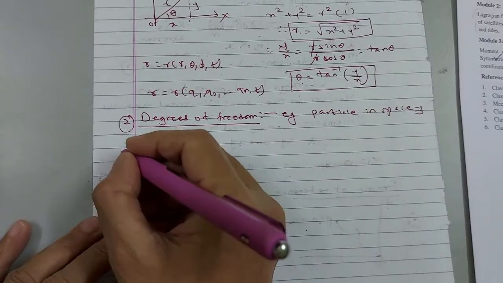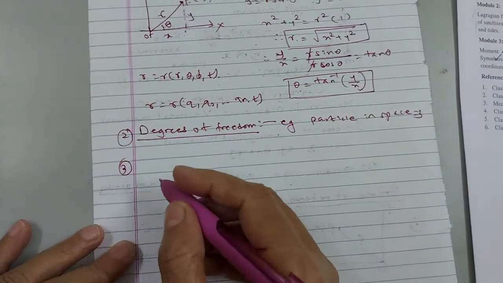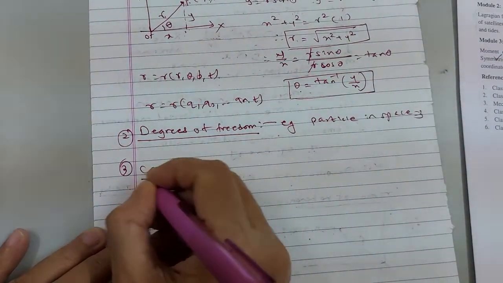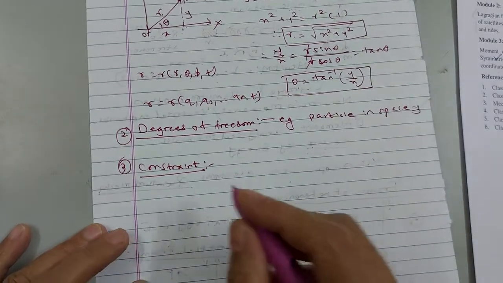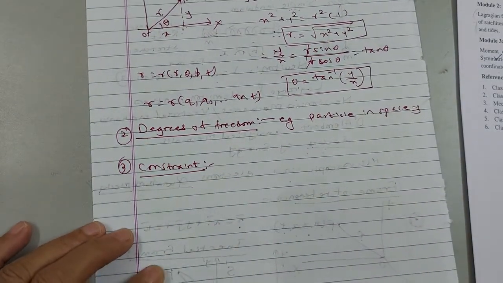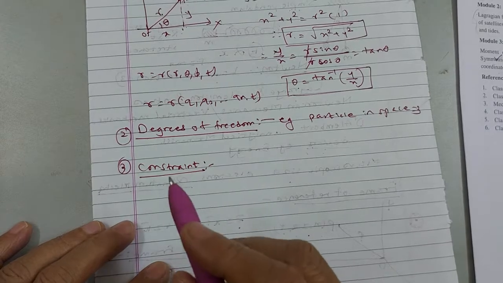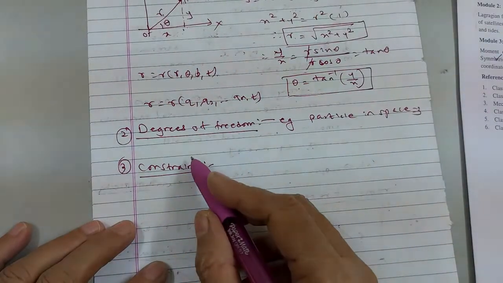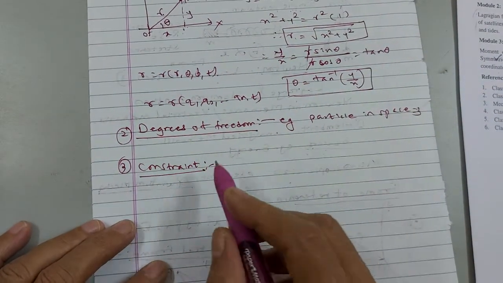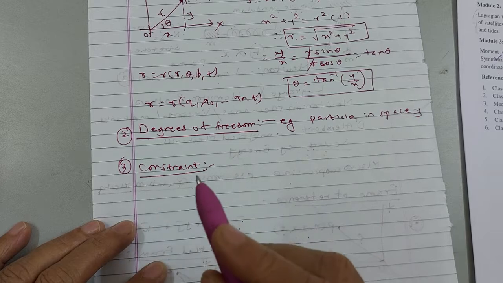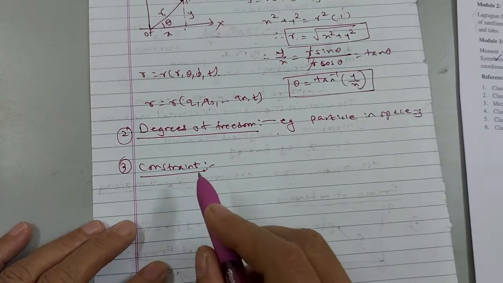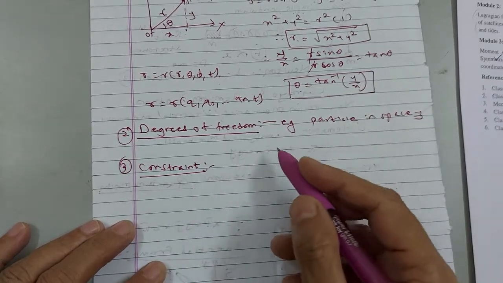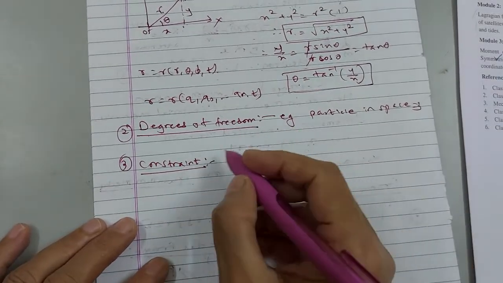Next definition which we need to study is constraints. Even this word you must have used in your TYBSc. Now constraint basically is a restriction. So what is the definition of this? The motion of a particle or system is restricted by one or more conditions. So the limitations on the motion of a system are called constraints, and the motion will be constrained motion.